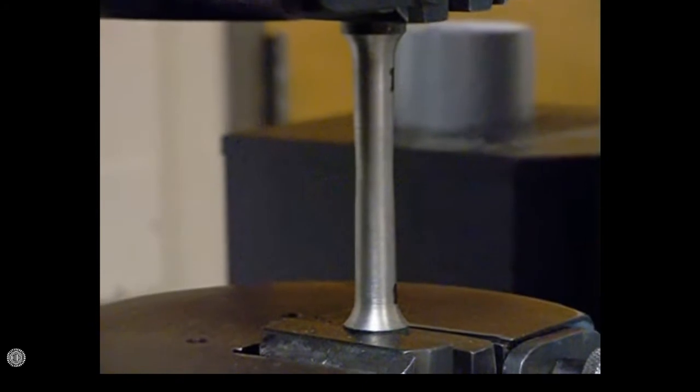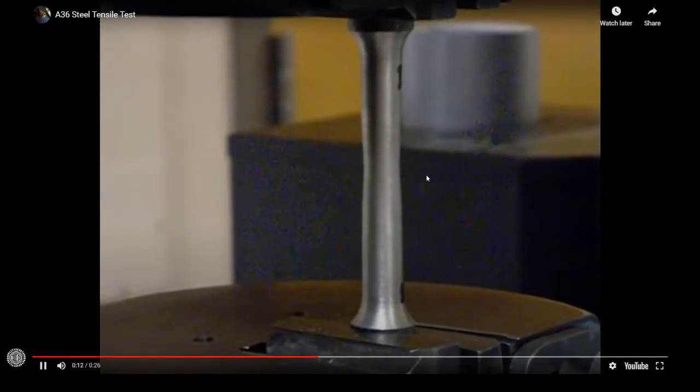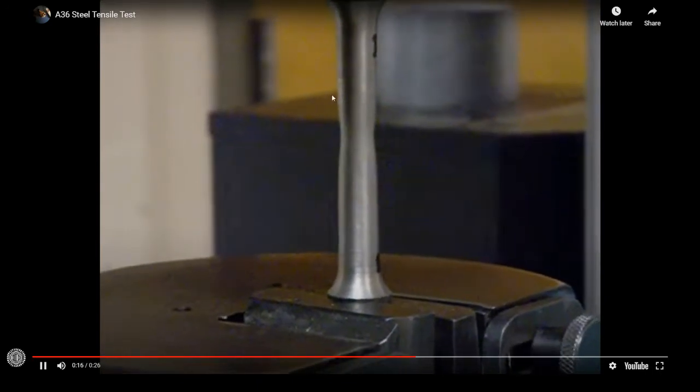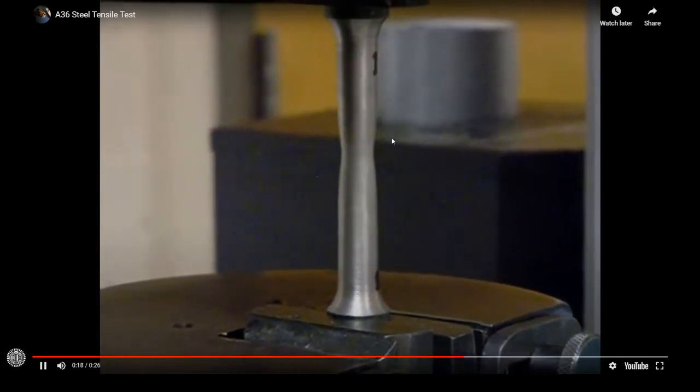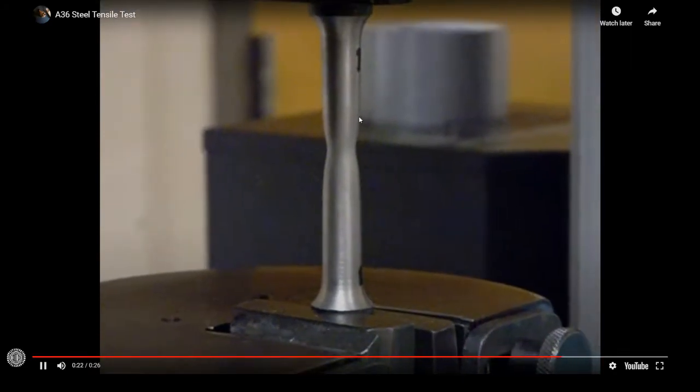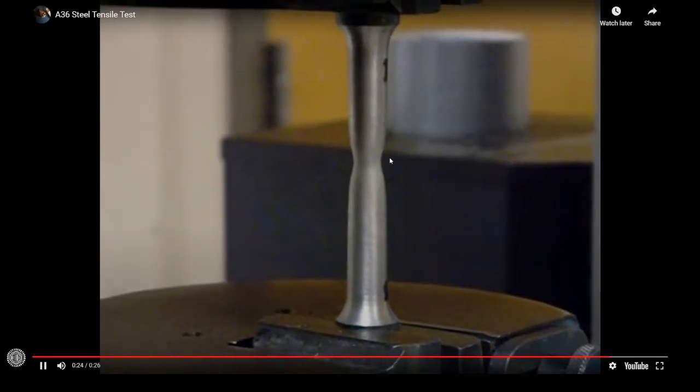Okay, it's being pulled. I don't know if you can see right now, but you can see that it was in elastic deformation. Now it's past that ultimate tensile strength. You can see it start to neck right here, okay? And then it's about to get into breaking or the fracture area. There we go.